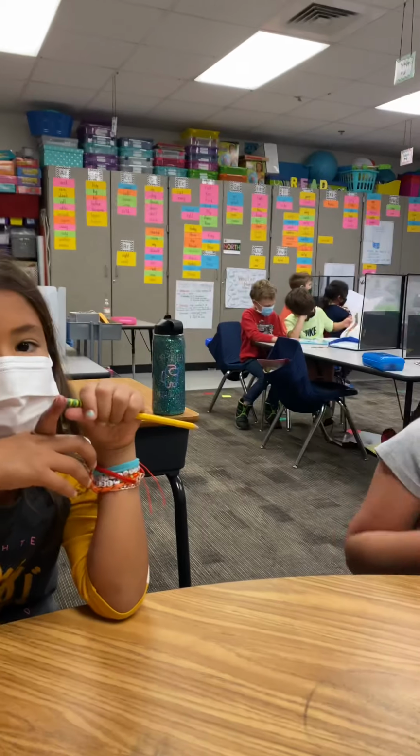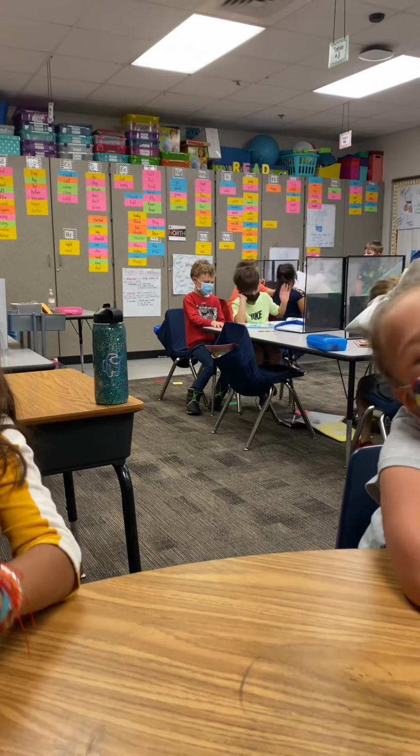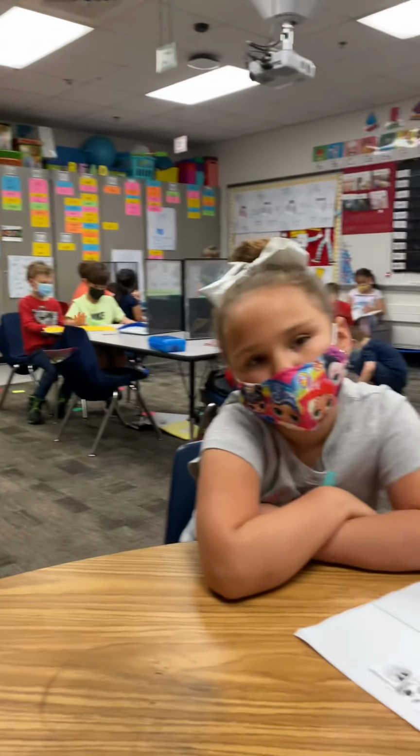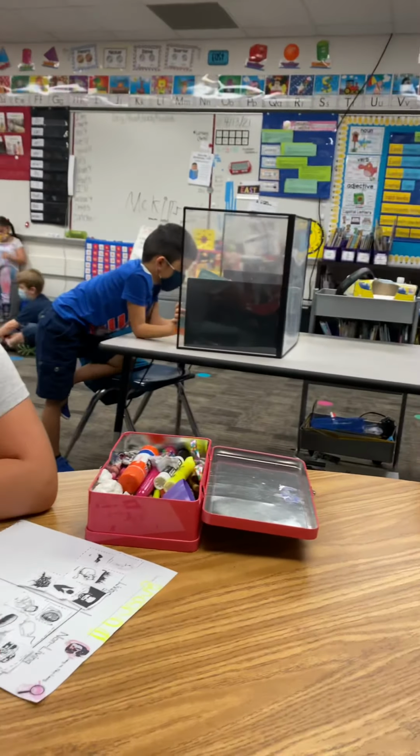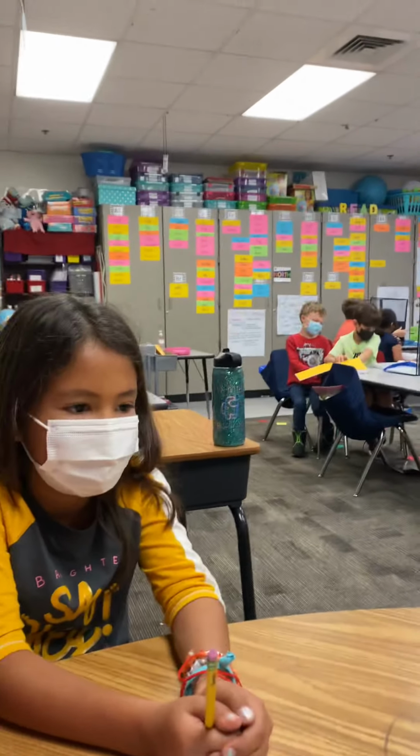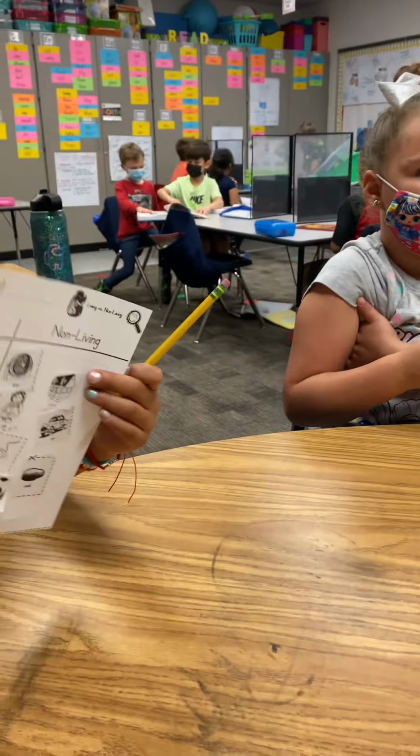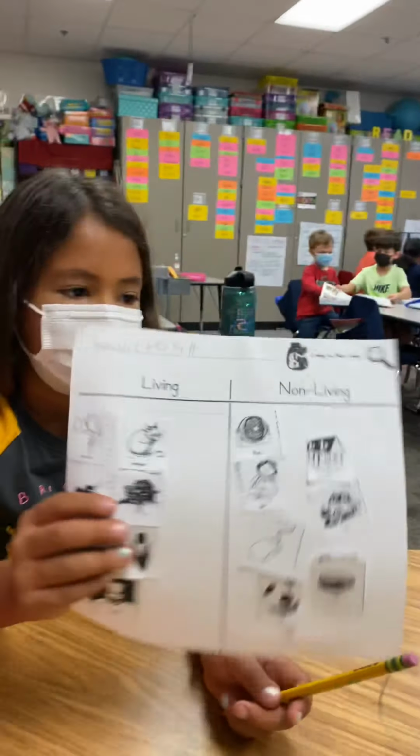One of the other objectives we talked about the other day was that you guys were going to be able to identify examples of non-living things and living things and distinguish between them, which is something that you guys just did on your paper when you sorted living and non-living things. So let's go over the things that you just sorted, okay?